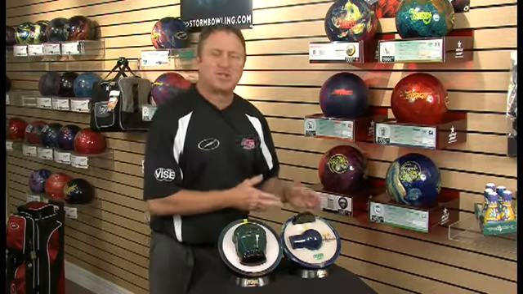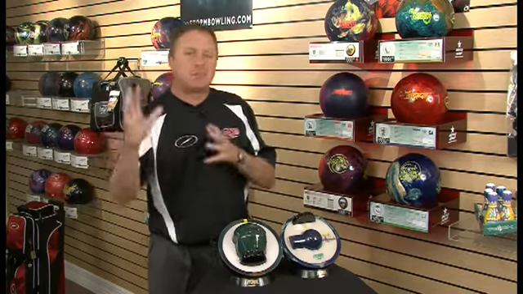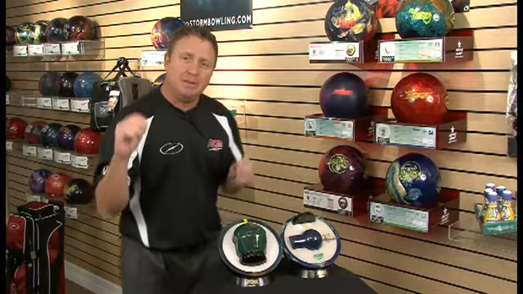We talk about core design, low RG versus high RG, asymmetrical cores versus symmetrical cores. I mean, there's so much out there. Pin placements, and we'll get to some of that in a bit. But let me see if I can somehow simplify this for you.